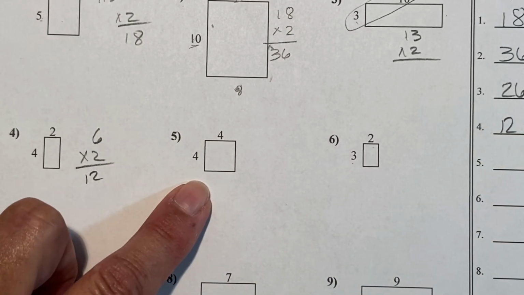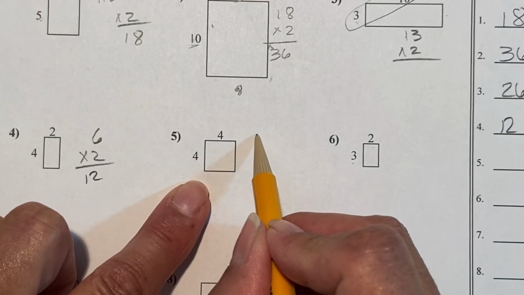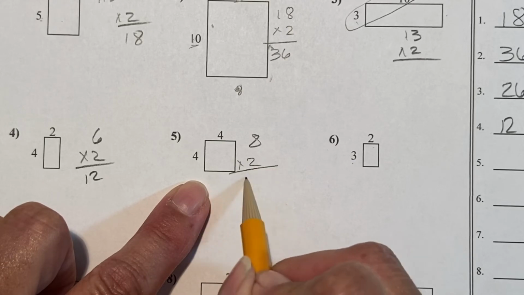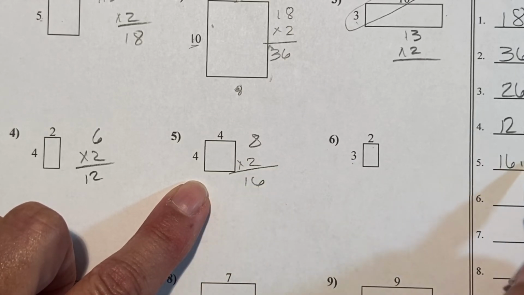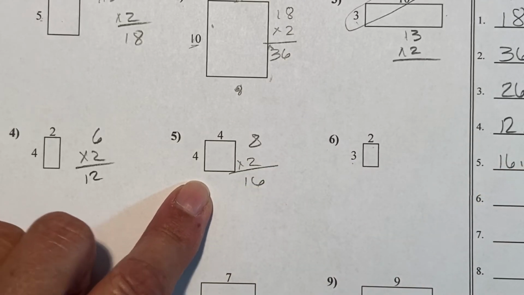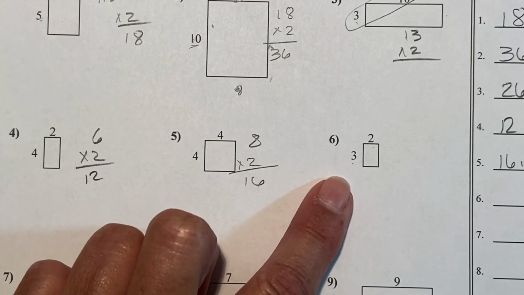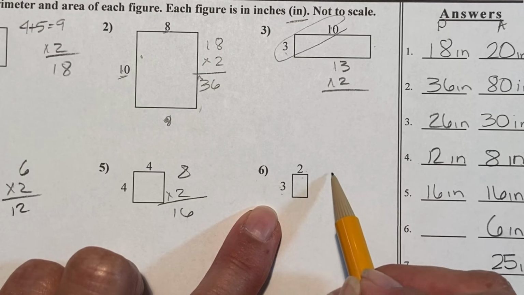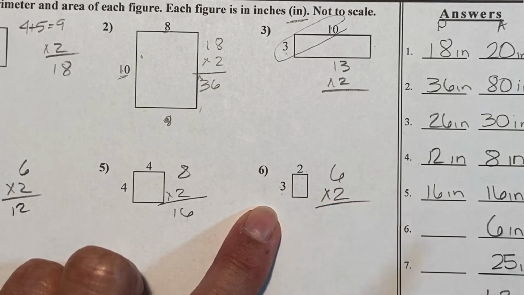Question number 5, 4 plus 4 is 8. I'm going to double the 8, 16 inches. Question number 6, 2 plus 3, 5. I'm going to double it. I get 10 inches.